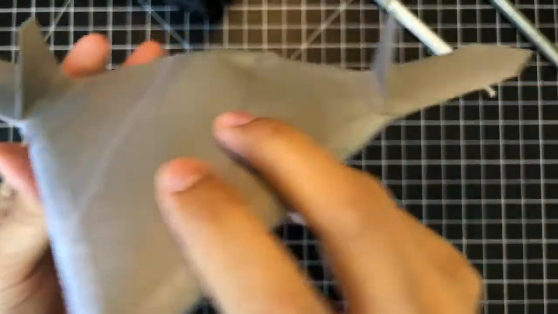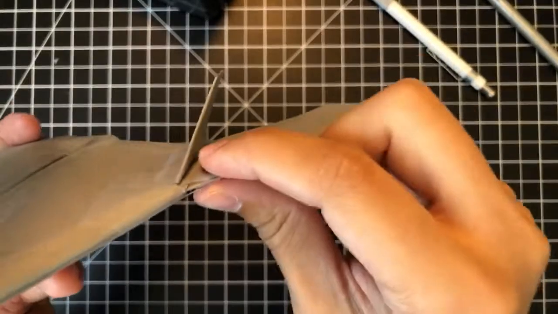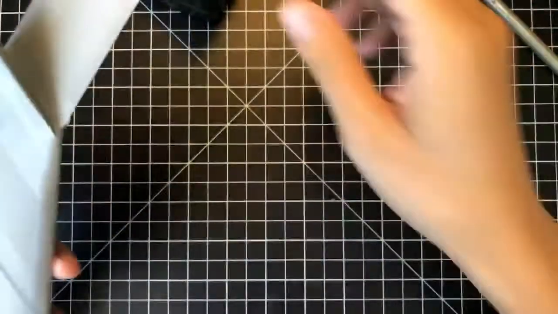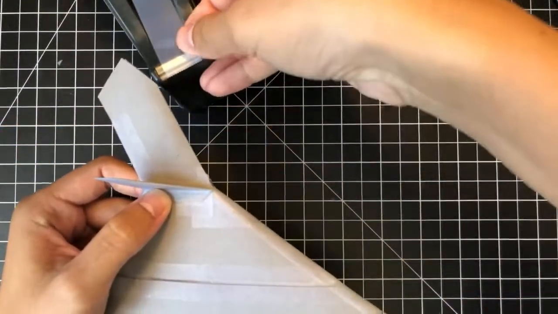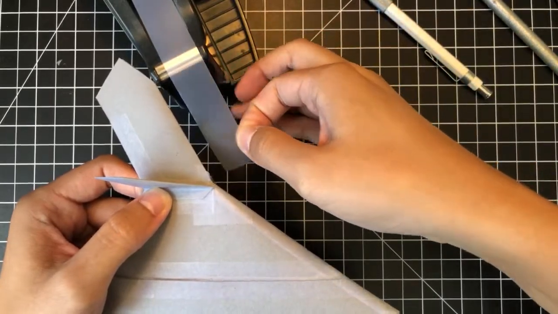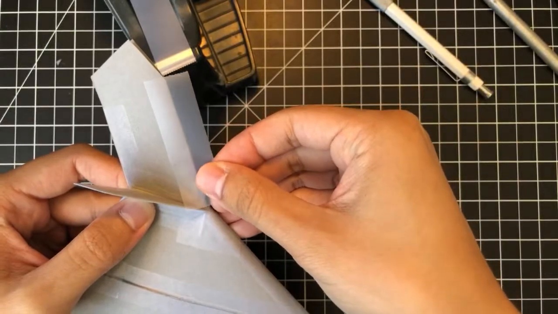So, looks pretty good. I think the next step is to reinforce the leading edge. Right now it's a little bit rough, right? So just need to grab the length of this leading edge right here. Tailor a piece of tape to that length.